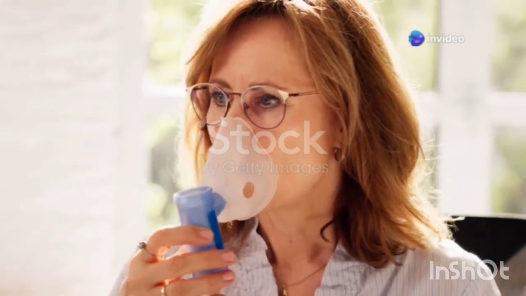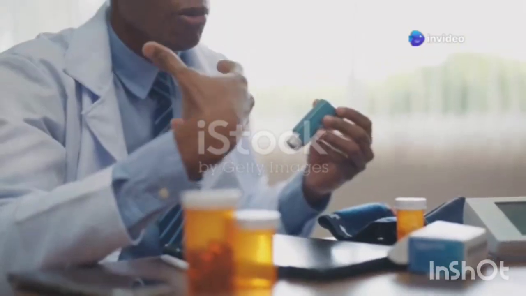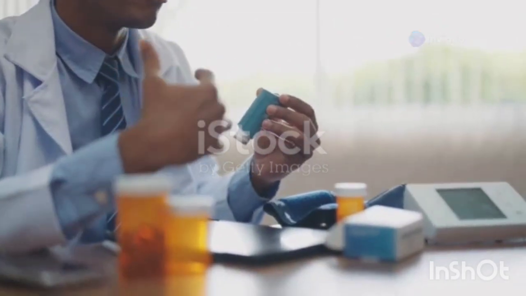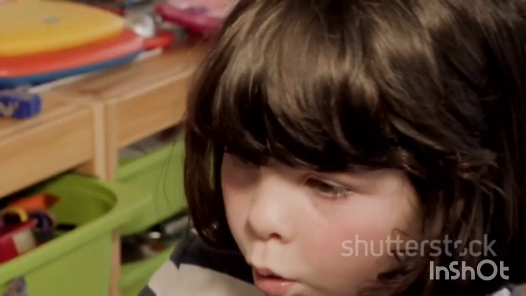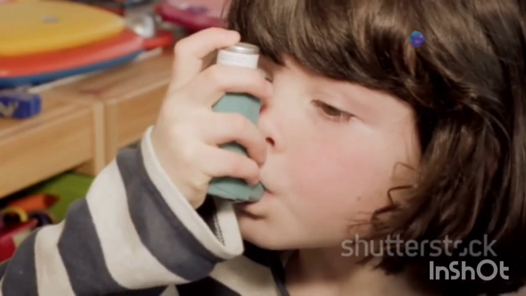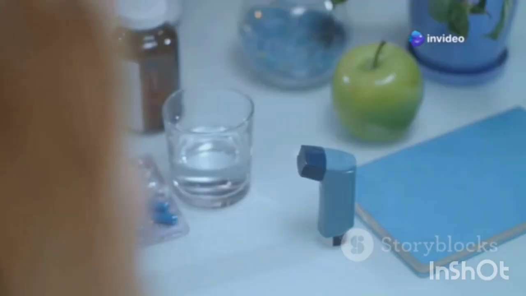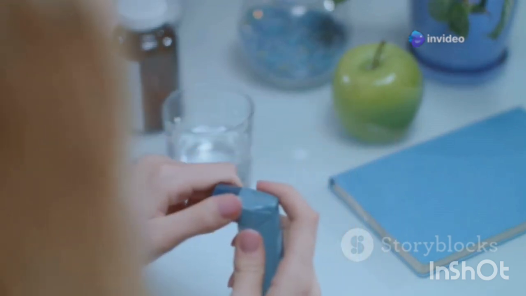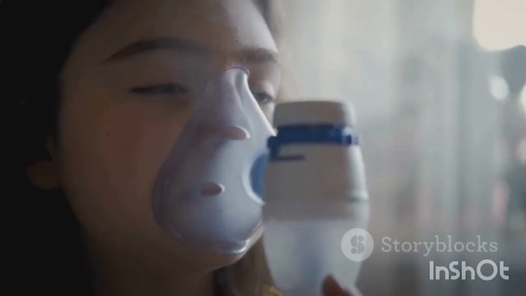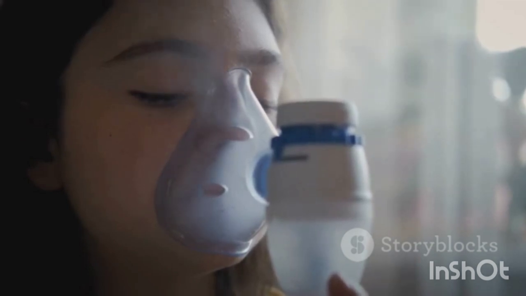Section 5. Inhalation, breathing in relief. Inhalation involves delivering medication directly into the lungs through breathing. This route is particularly effective for treating respiratory conditions like asthma and COPD. Asthma inhalers. Inhalers deliver medication in the form of fine mists or powders, allowing for rapid absorption into the lung tissues. This provides quick relief from asthma symptoms.